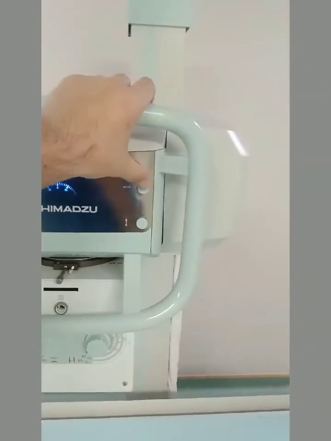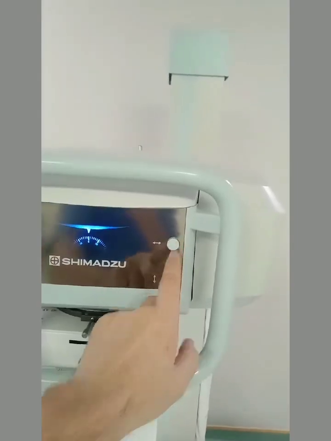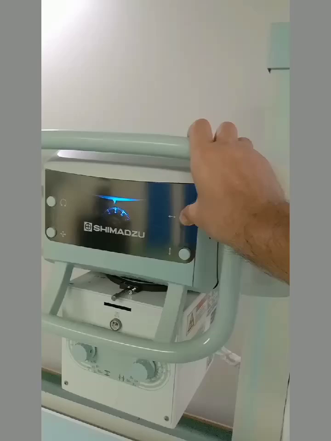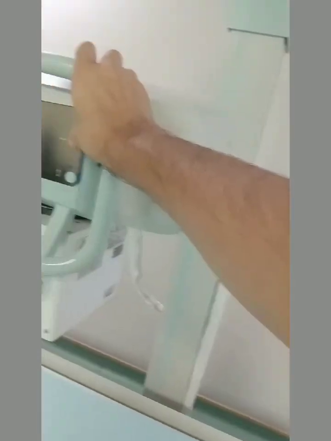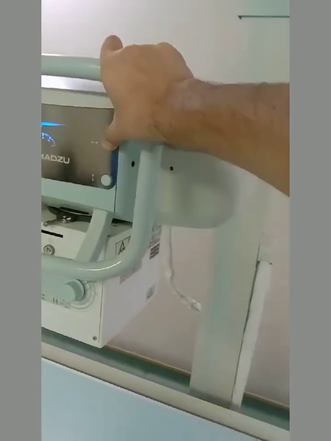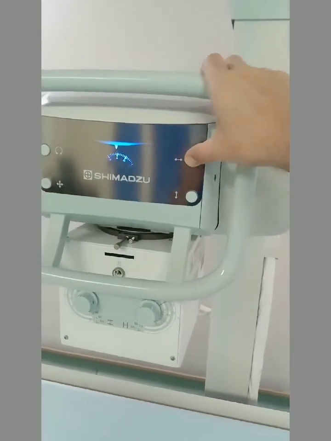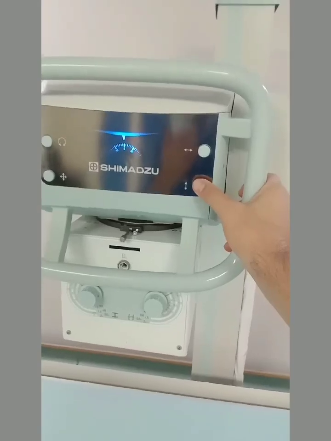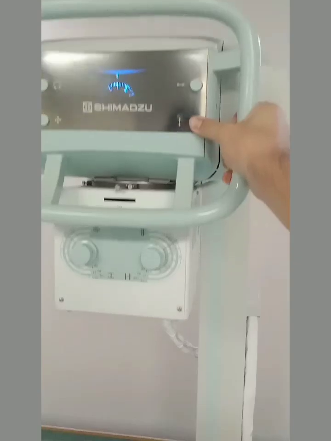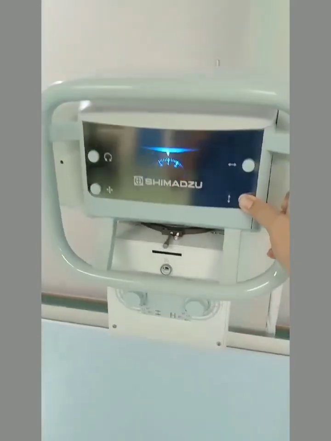Here's another button, this one. When we press this button, we can move the x-ray tube sideways. Look, I've pressed the button and it's going this way and coming back. Another button through which we can move the x-ray tube up and down. Look over here. This is up and this is down.